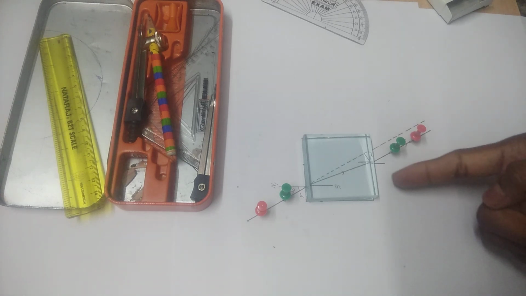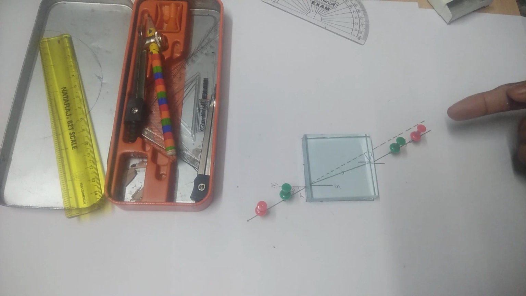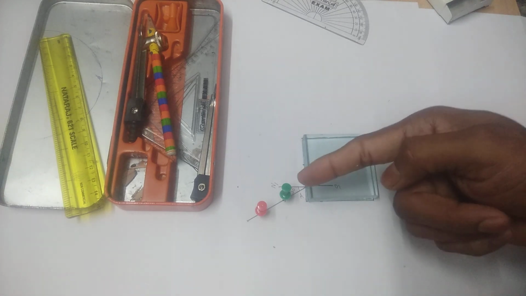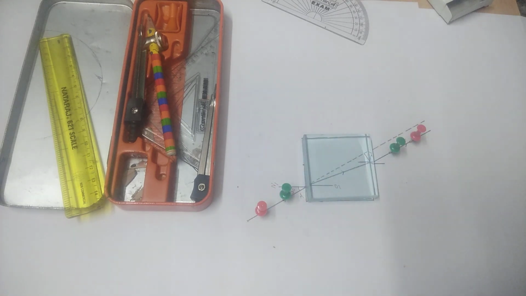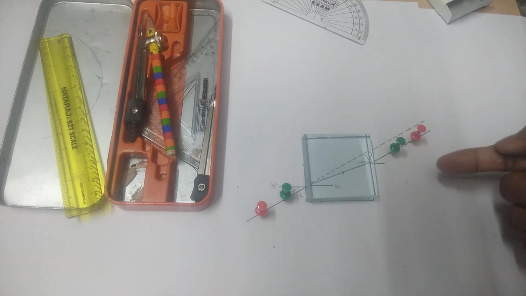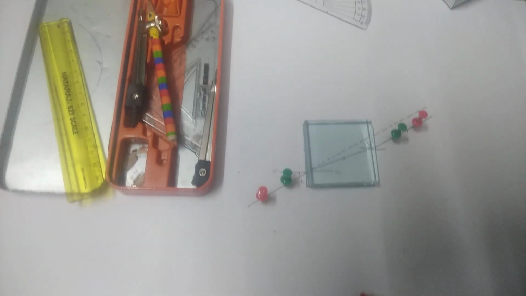Right? Now, we will see whether, if we look from this refracting surface, the red pin, green pin, green pin and red pin are in a straight line or not. Let us find.